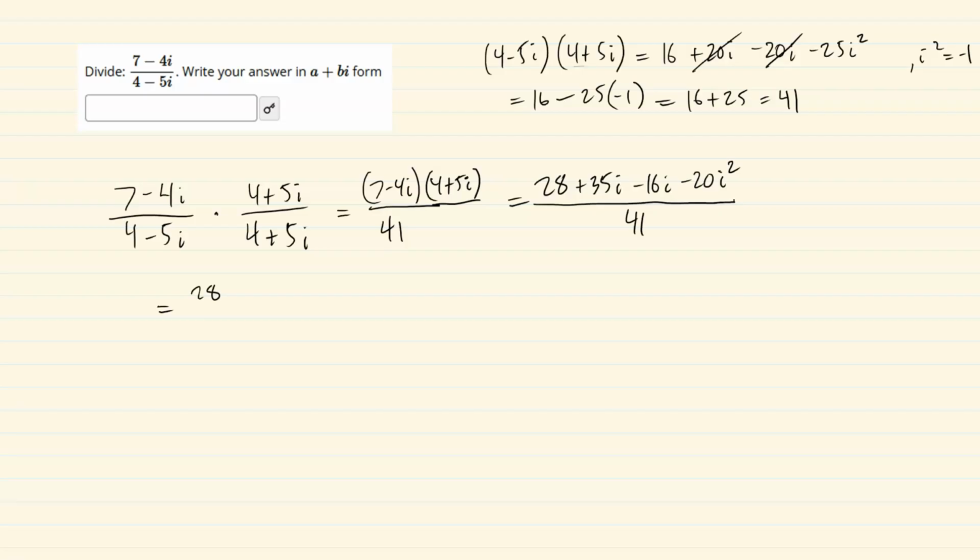So that would be 28 plus 35i minus 16i. So 35 minus 16 is 19. So that would be plus 19i. And then minus 20i squared. That'll end up being minus 20 times negative 1.